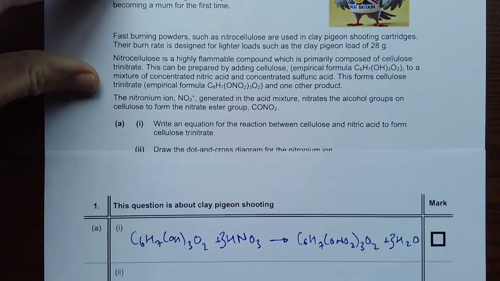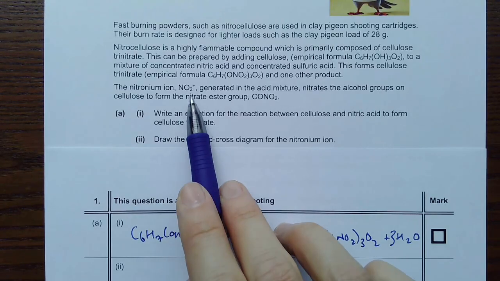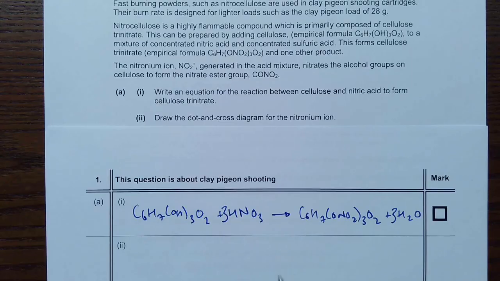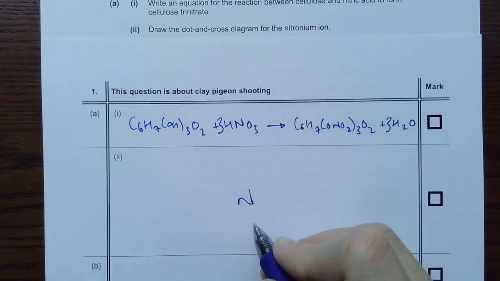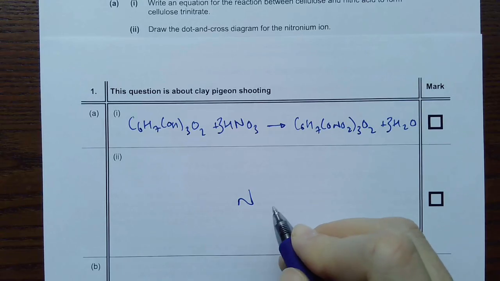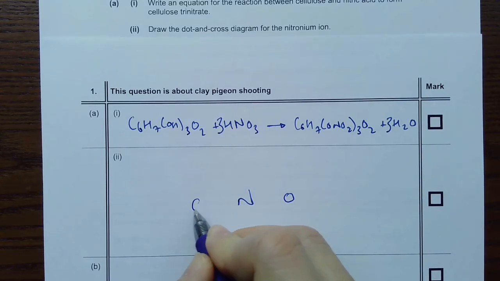So moving on, we are then asked to draw the dot and cross diagram for the nitronium ion. We are kindly told what the nitronium ion is. It's NO2+. So we would go ahead and put the N in the middle as the least electronegative element, and my two oxygens on either side.